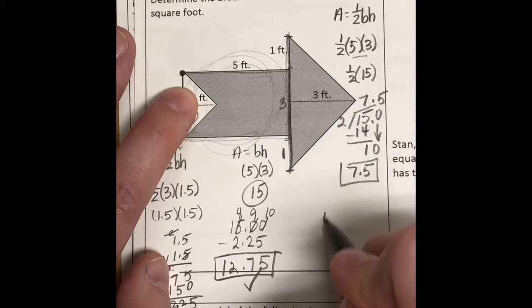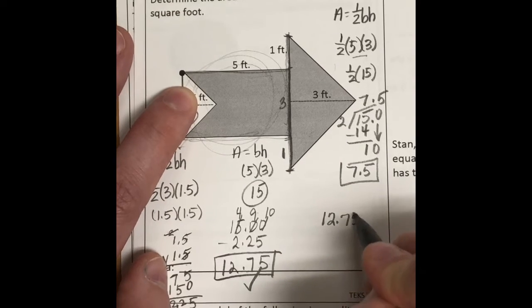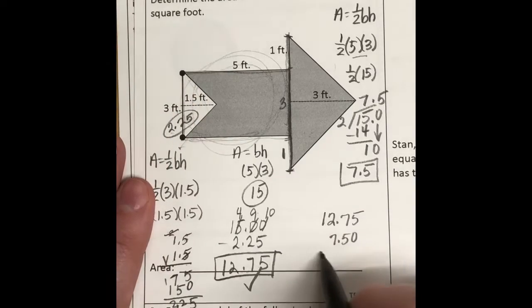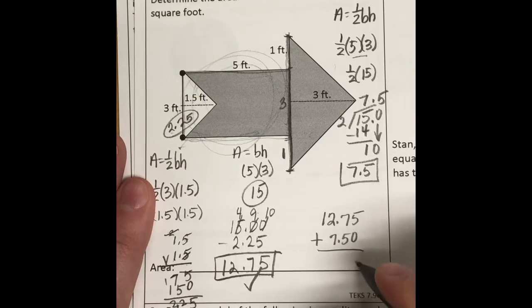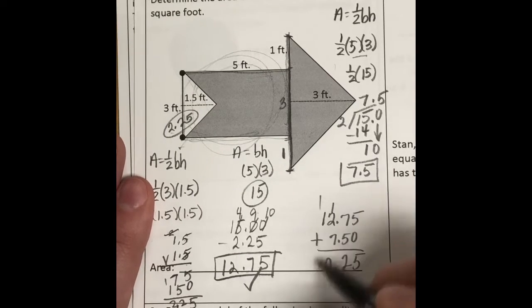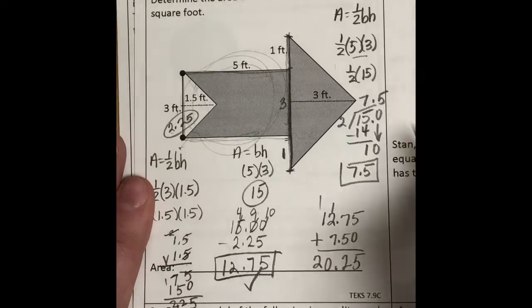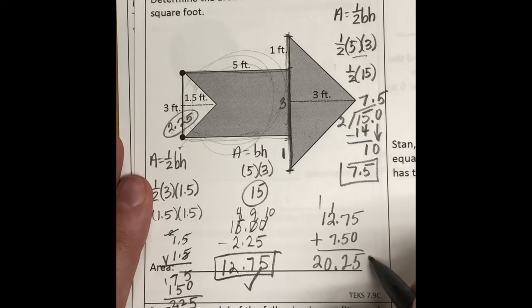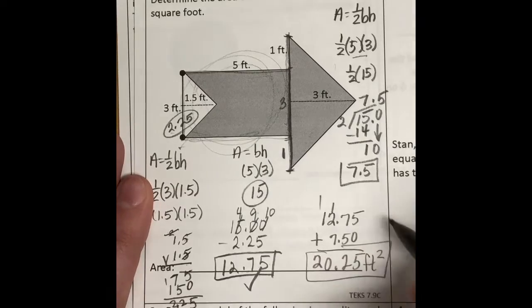So we have to take our 12.75 and our 7.5, and we're just going to stick a 0 at the end to help us add, and add them together. That's 5, 12, bring down your 0, 10, 20. The area of our arrow is 20.25 square feet, or you can say feet squared.